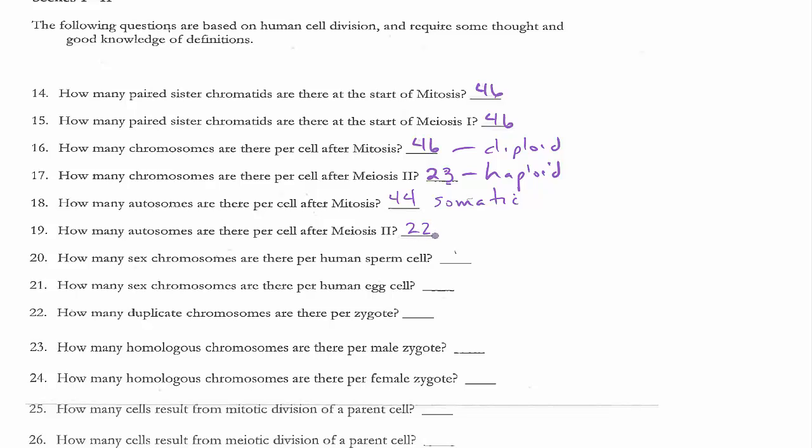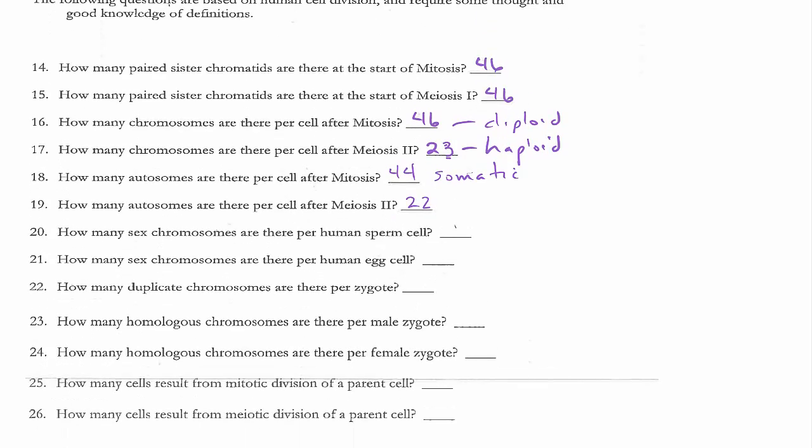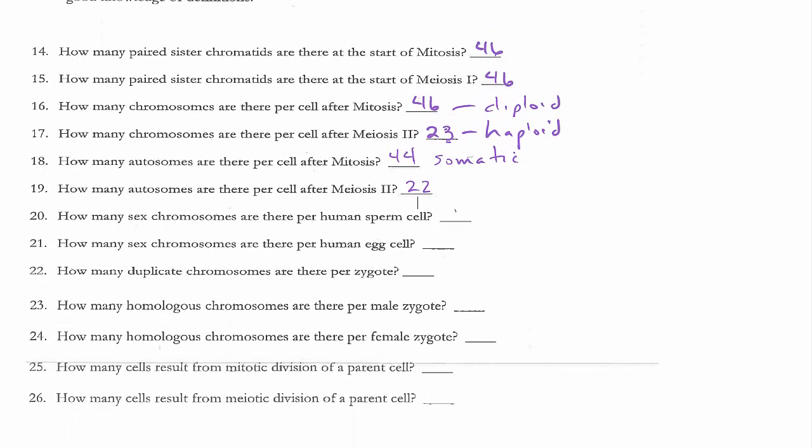How many sex chromosomes are there per human sperm cell? Here we go. You've got 2 sex chromosomes, right? If you undergo meiosis, it's either going to be an X or a Y. In either case, that's only 1 sex chromosome. How many sex chromosomes are there per human egg? Again, you're not going to be getting 2, you're going to be getting 1, because it's half as many.